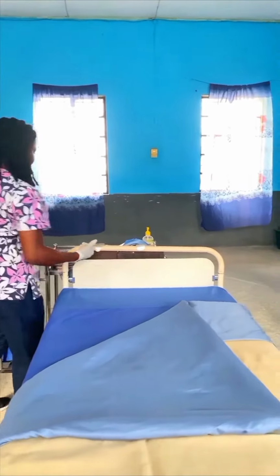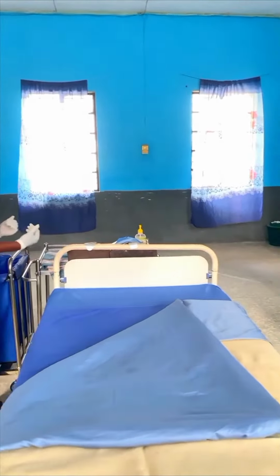Alright, now I can add the pillow and the pillowcase. So we're going to put it together.